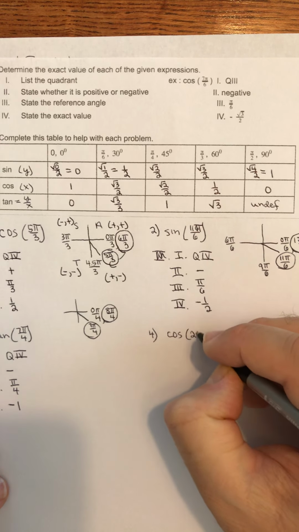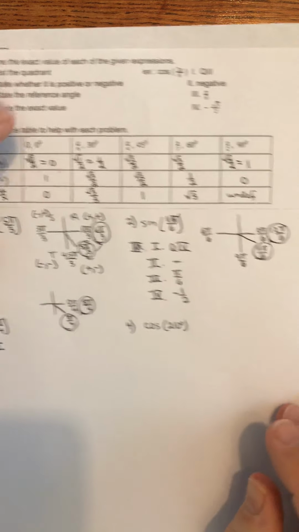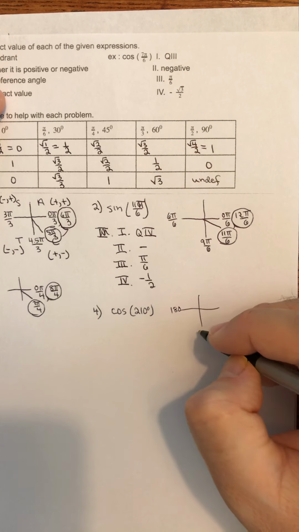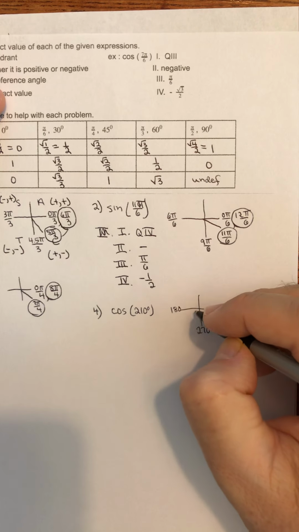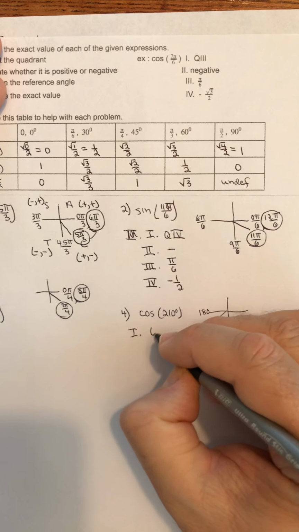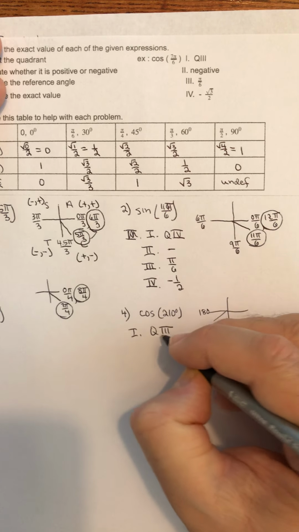What if it's in degrees? Well, there's really nothing different, except now I'm focusing on degrees. Where is 210 degrees? I know that's 270 and 180, so it's over here in quadrant 3. So the first answer, quadrant 3.